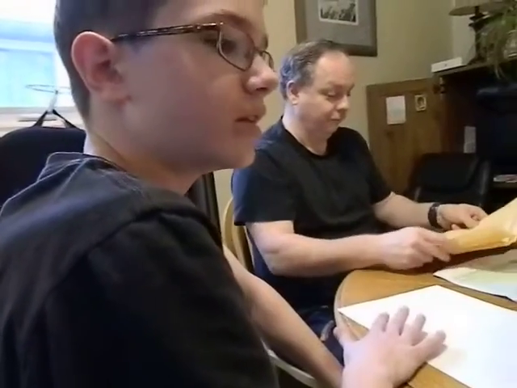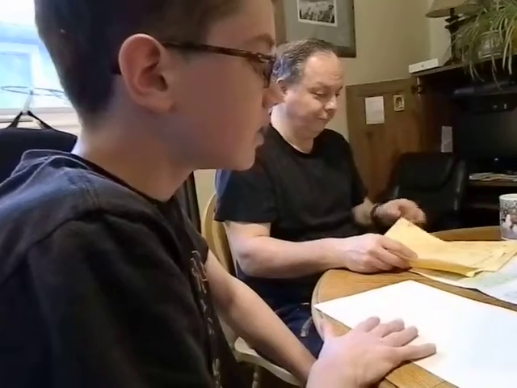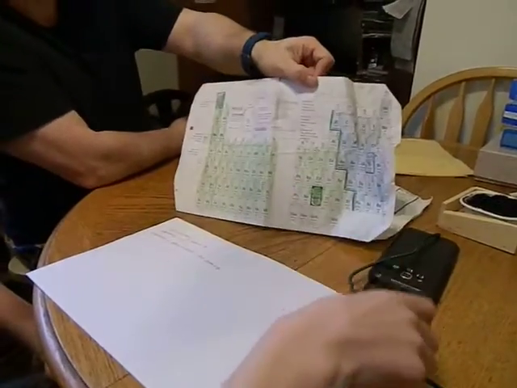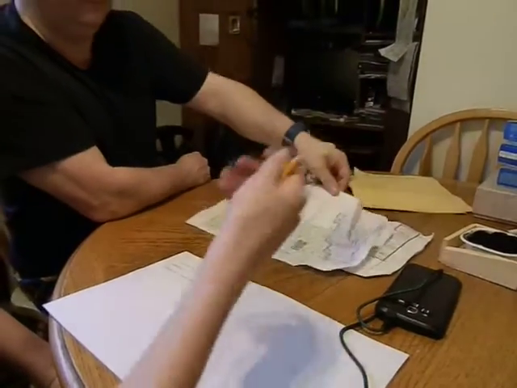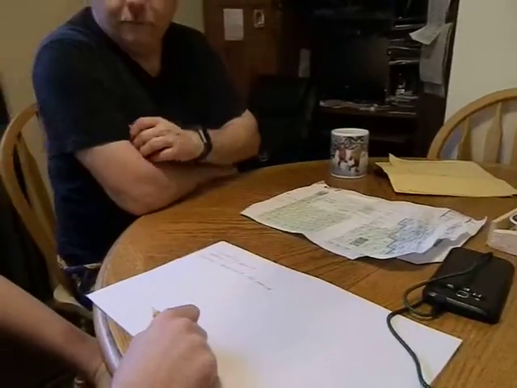I am doing how to draw an atom, which is basically what these elements on the periodic table look like. Yeah, mine just got kind of ripped. I am only a grade 9 student.